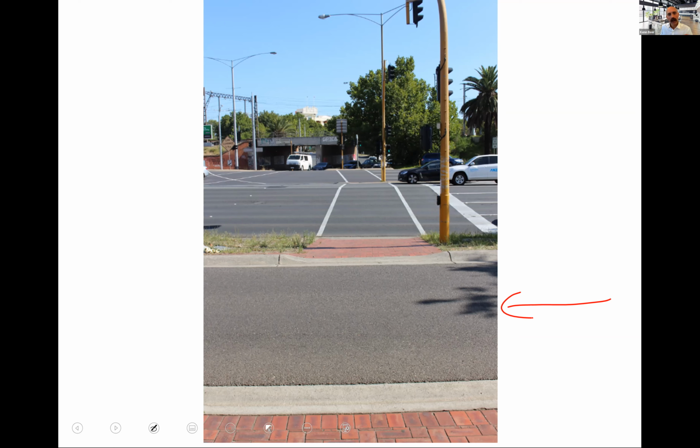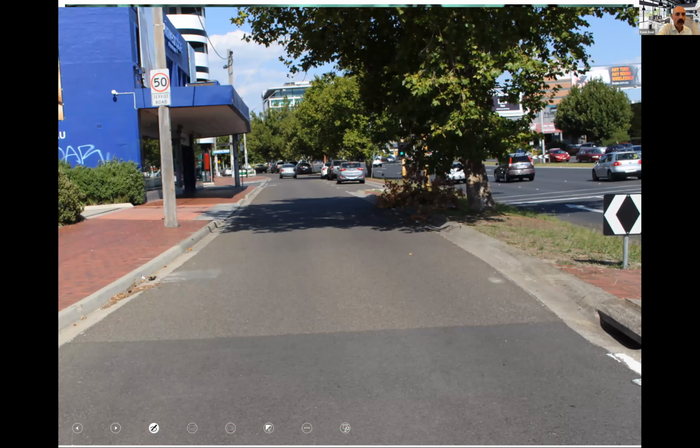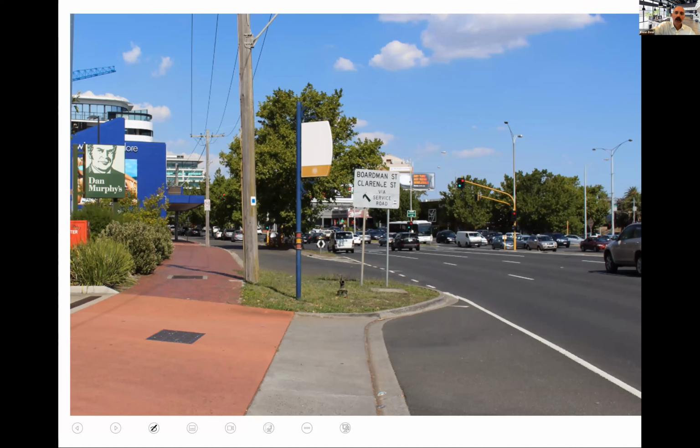I'll just show you another couple of views. So that first photo was taken from here, looking that way. So here's the vehicle into the service road. I'll go back a little bit further so you can see a bit more of the context of it. So we've got a 70 km/h road here, and that low angle entry into a service road here.